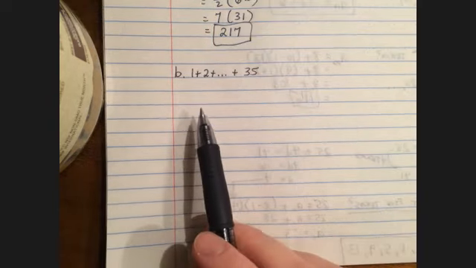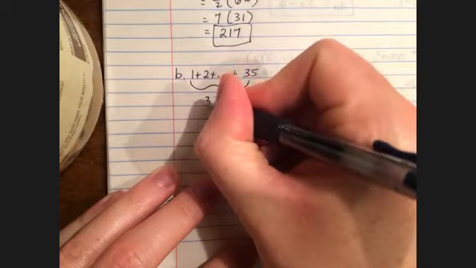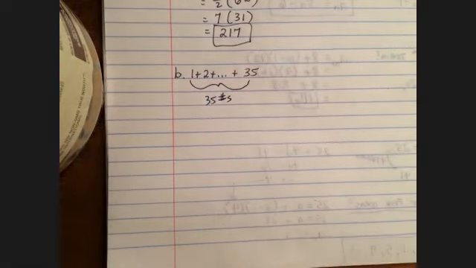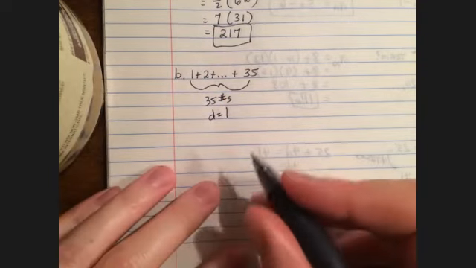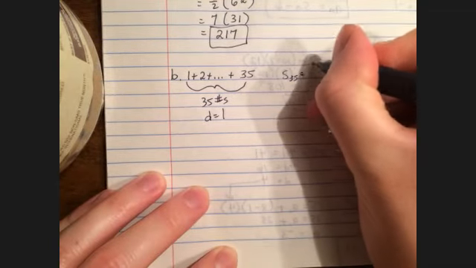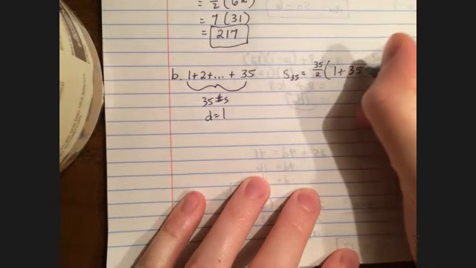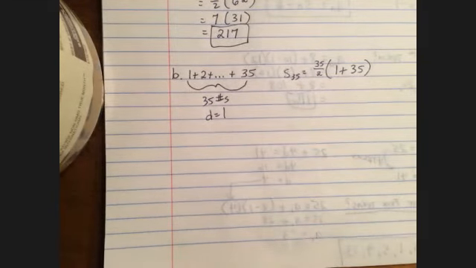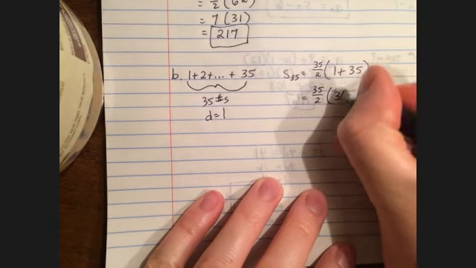All right, next one. This one's a little easier to see. You can flat tell that there are 35 numbers here. And the difference we're working with right here is 1. We're adding 1 each time. So we're trying to find the sum of all those. I'll just work it off here to the side. So 35 over 2. Our first term is 1. And a sub n, our nth term, is 35, the last term in our series. So it looks like we're going to have 35 over 2 times 36.